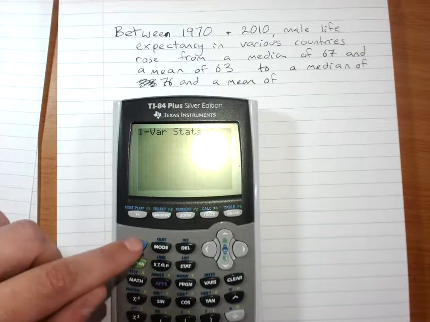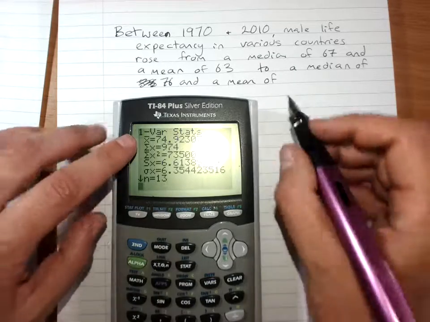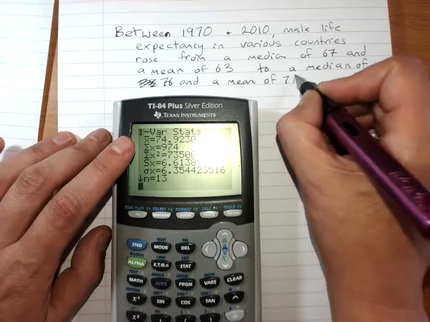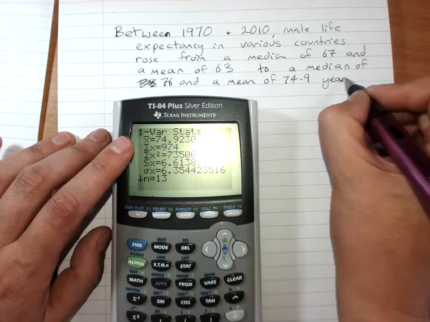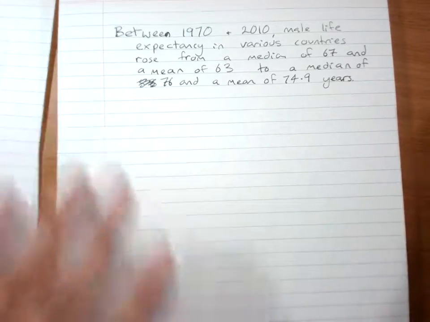One variable stats, that's in L3, and a mean of 74.9 years, because we're looking at life expectancy.